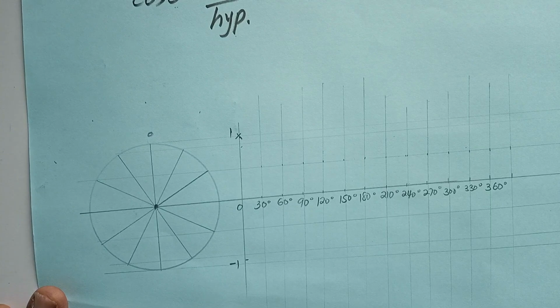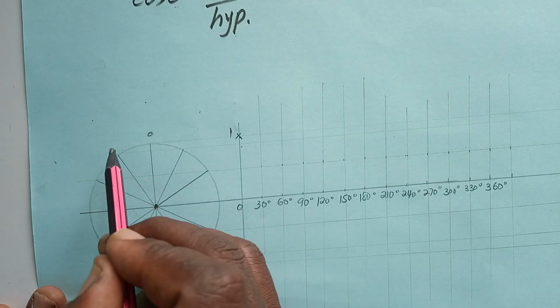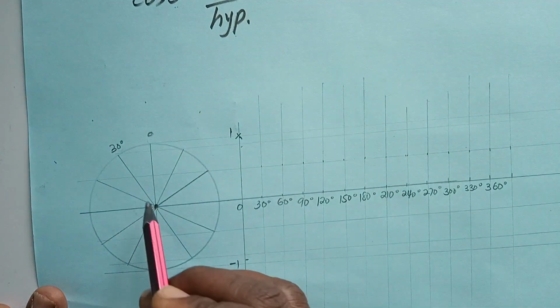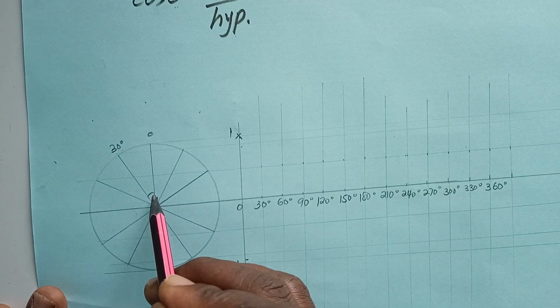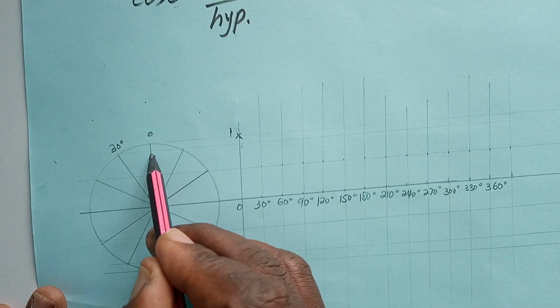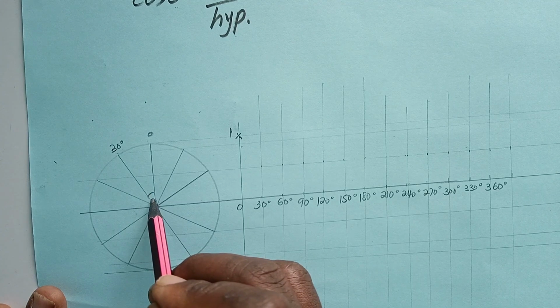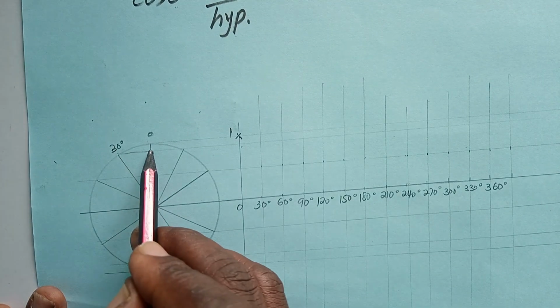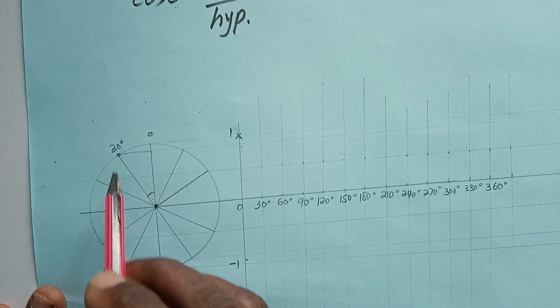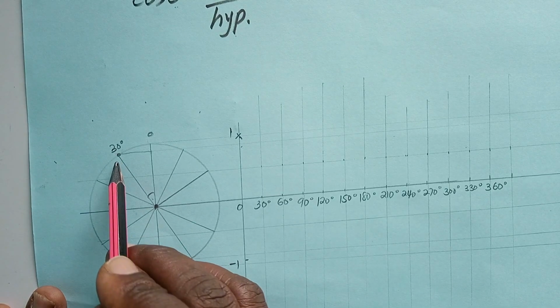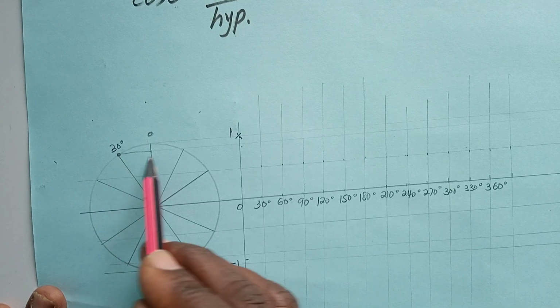Now 30 degrees, this is our angle. So this is the adjacent divided by hypotenuse. But they are meeting at the tip here. So for 30 degrees, our cosine goes down somewhere there. It should be less than 1.